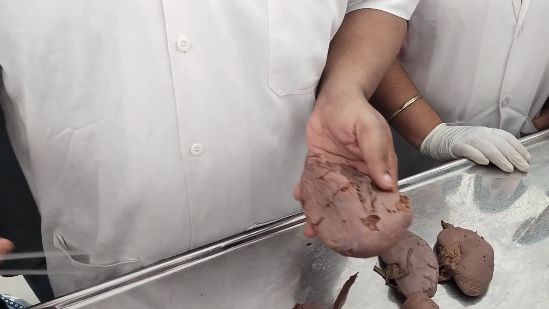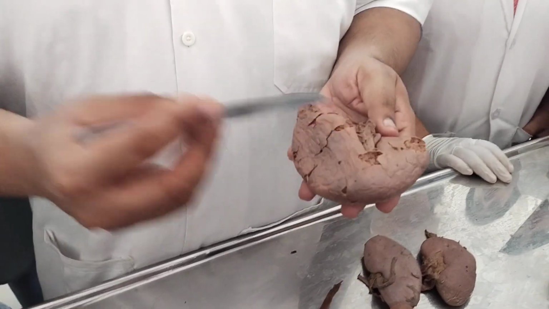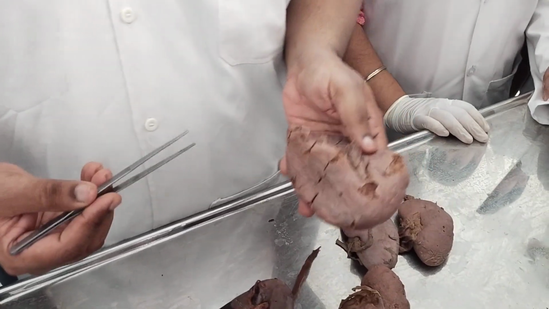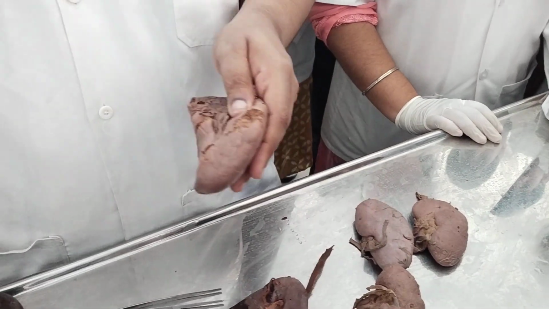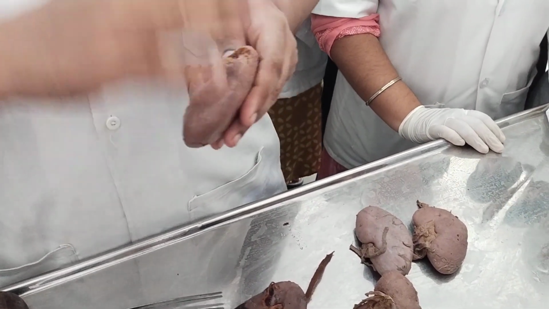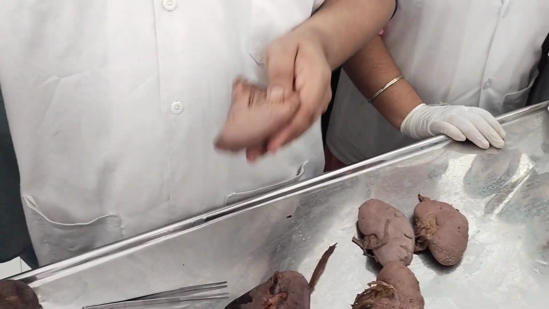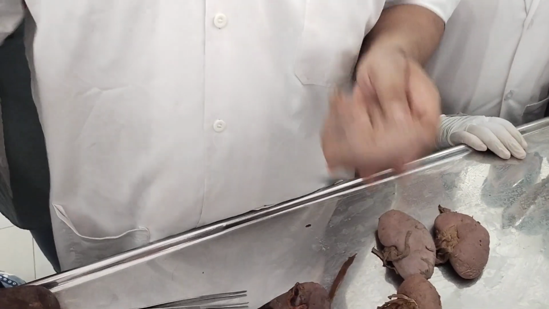Remember one thing: sometimes they ask what is the pedicle of the spleen. The gastrosplenic ligament and lienorenal ligament taken together are called the pedicle of the spleen. Then there is the phrenicosplenic ligament that suspends the spleen from the diaphragm. That is called the suspensory ligament of the spleen. Sometimes the gastric ligament is a suspensory ligament of the spleen.